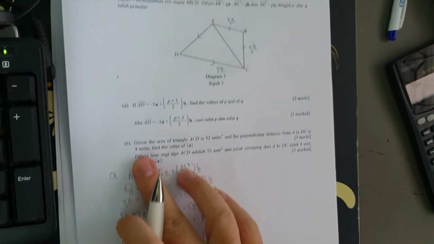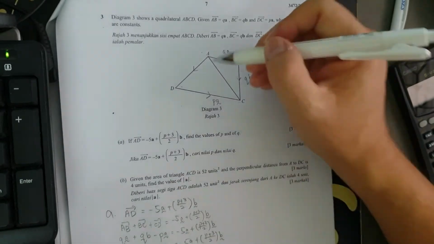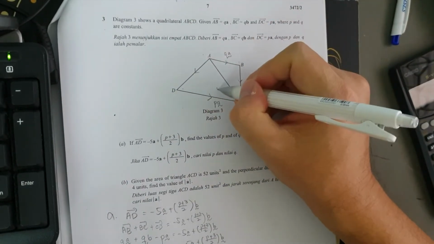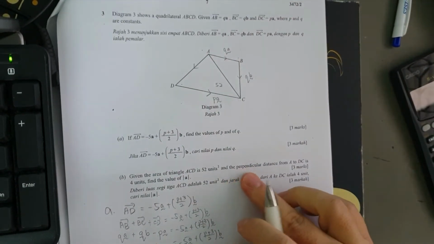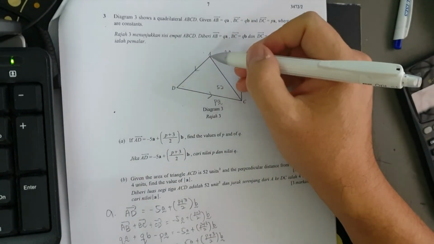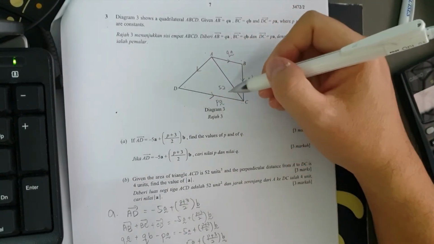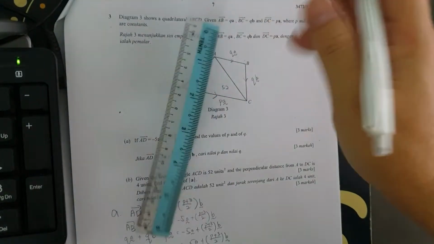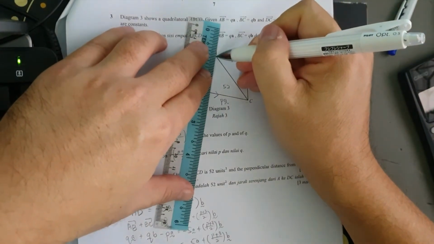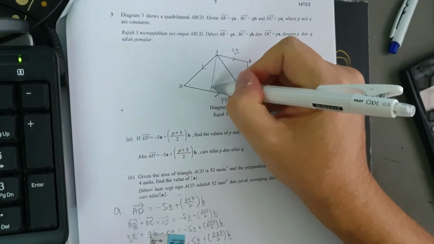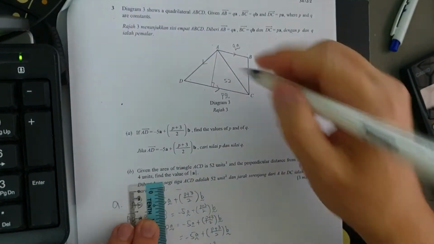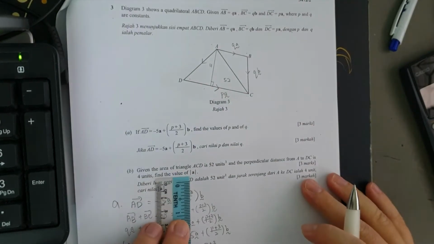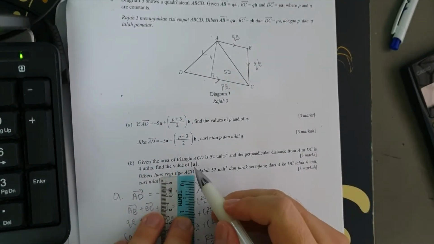The second one, given the area of triangle ACD is 52. So this ACD is 52. And then the perpendicular distance from A to DC, it's 4 units. So what I need to do is use my ruler and draw a perpendicular line. And this is 4, right? And I find the value of magnitude A.